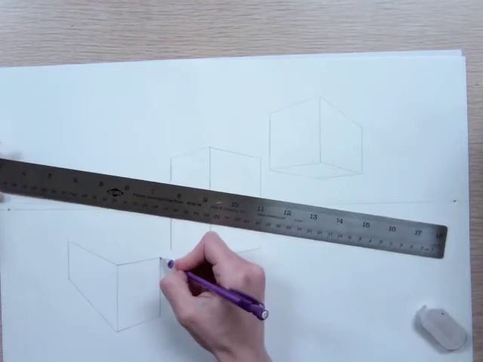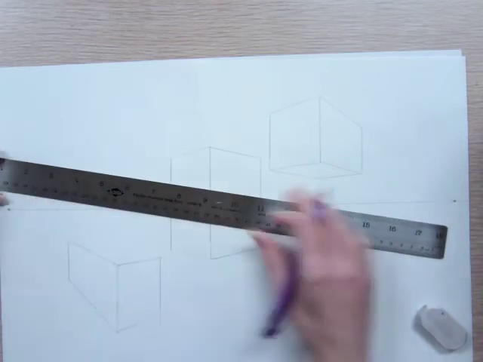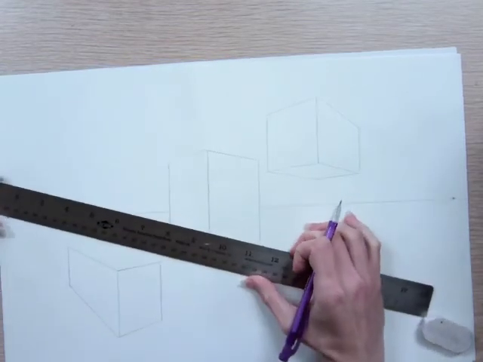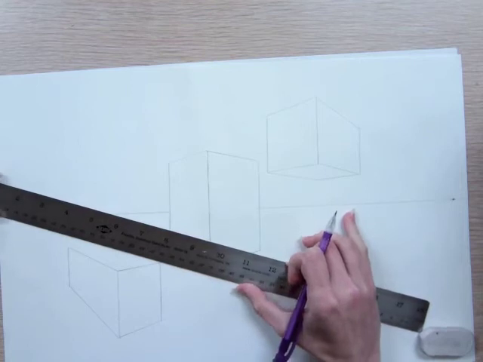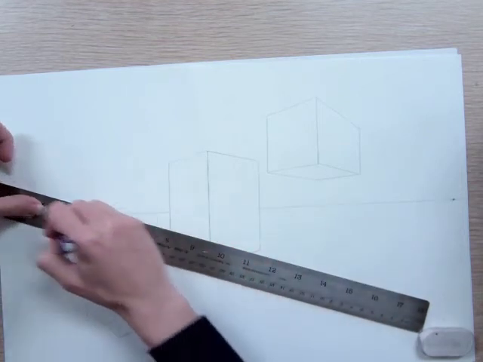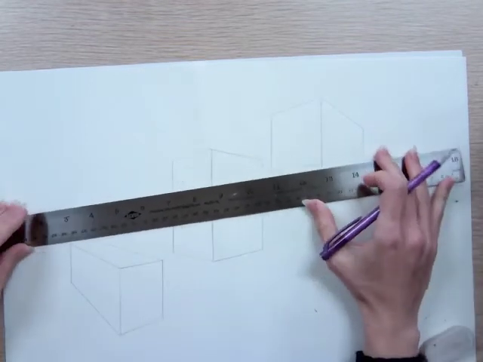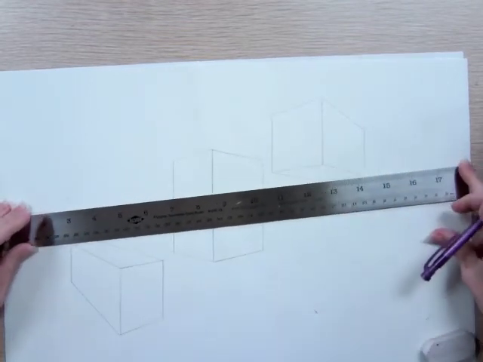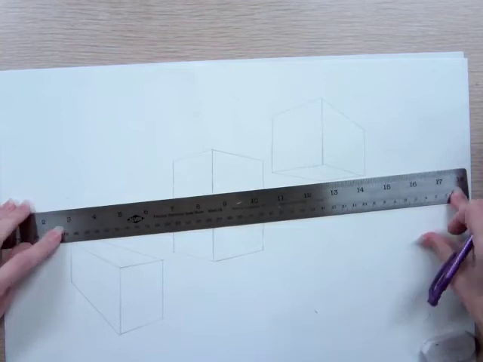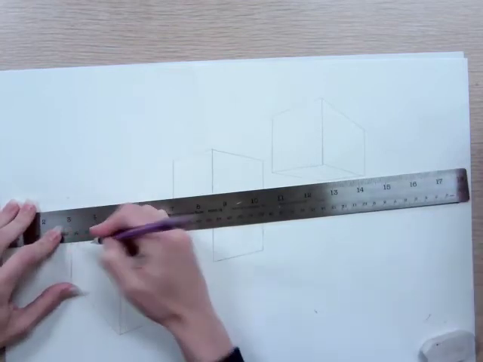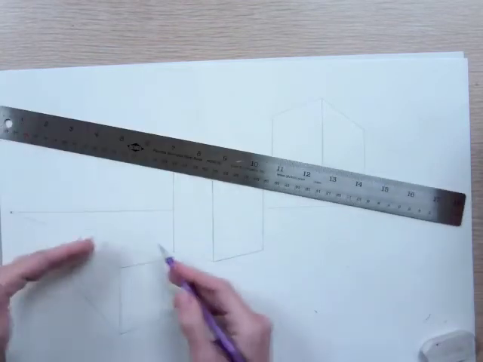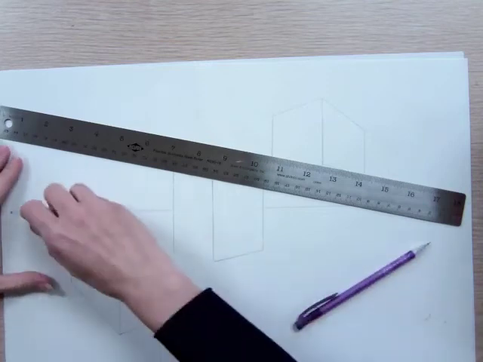And the same thing down here. This one's going to go here. I'm going to draw that. This point's going to go across the page. So I'm going to line it up, but I'm only going to draw it until it hits the line I just drew. Okay, that's all the further I need to draw it.